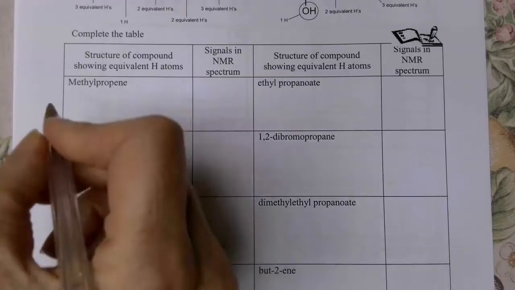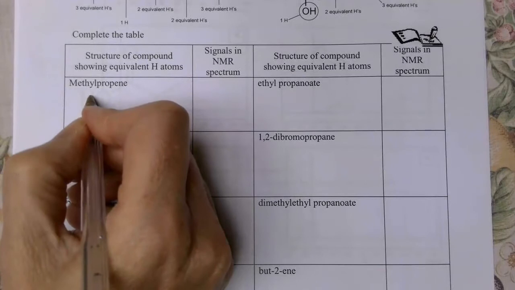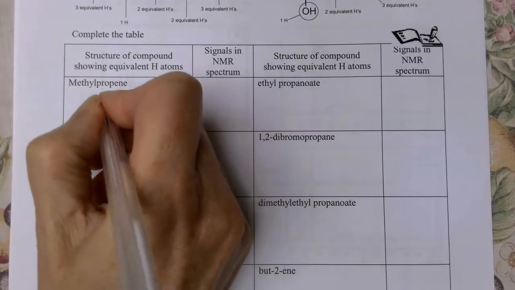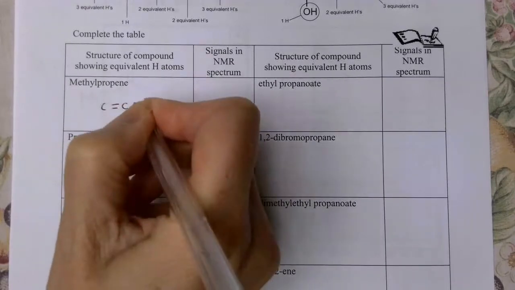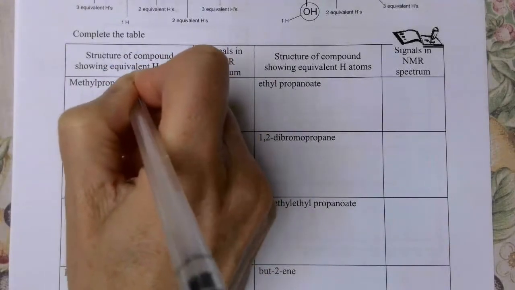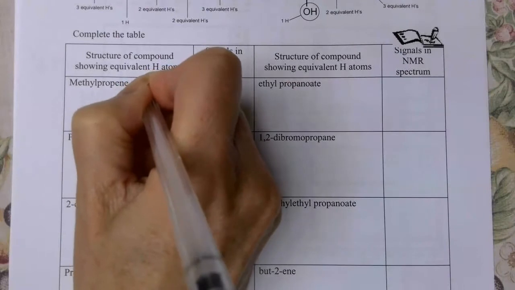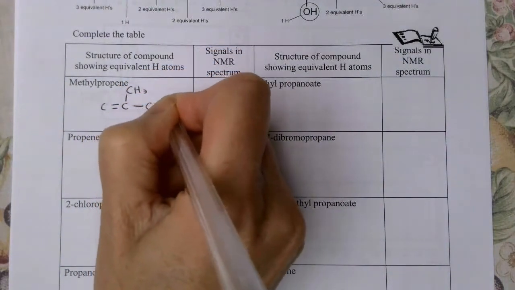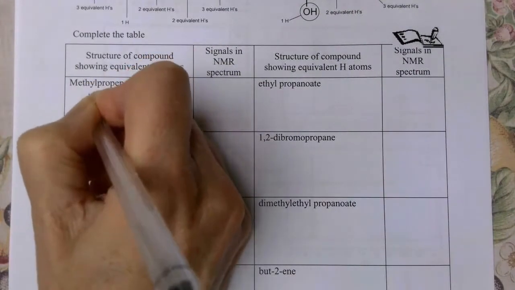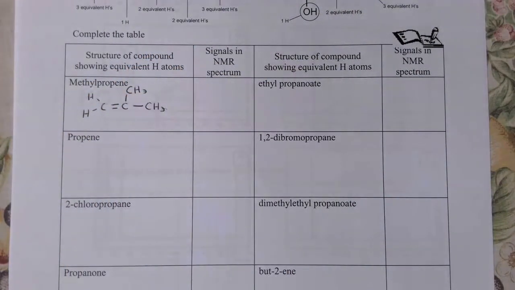So the first example I'm going to do is methyl propene. So methyl propene is a double bonded carbon, that's my propene, and then I have a methyl group on that second carbon. So I have a CH3 group here, and I have these hydrogens here.